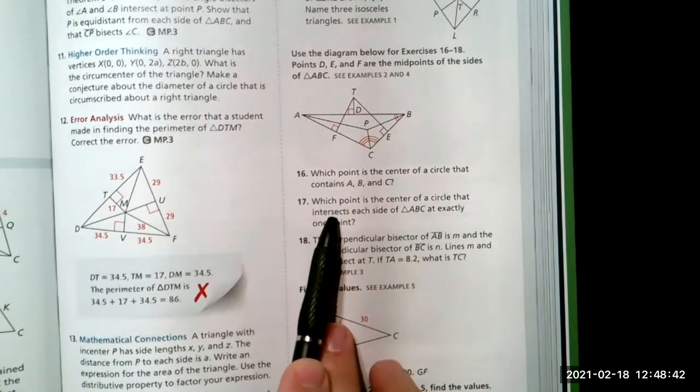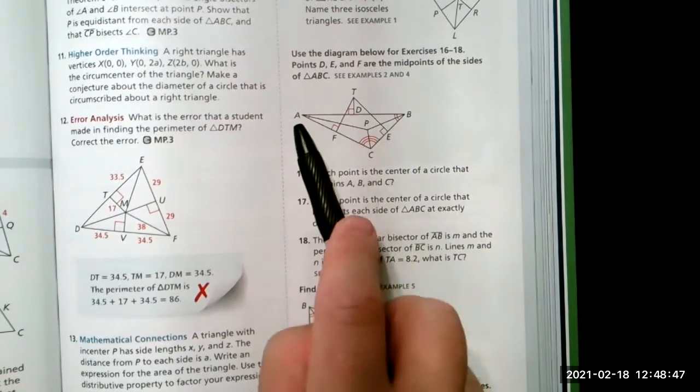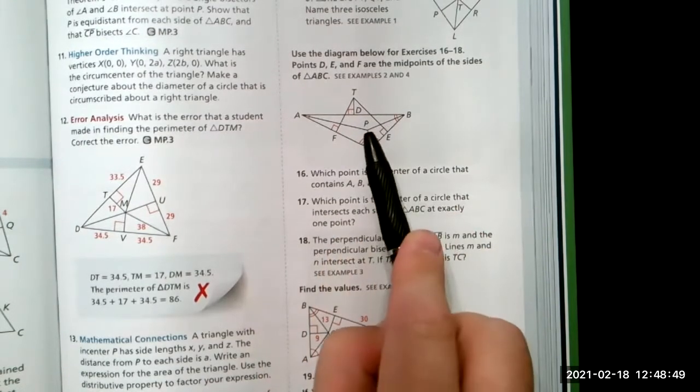So step 17 is focusing on the angle bisectors. You can see here each angle, each vertex is cut and they're meeting at point P. So for 17, point P would be the center of a circle that intersects each side.